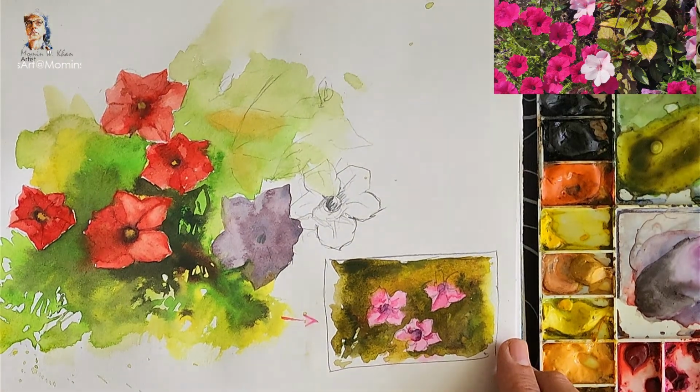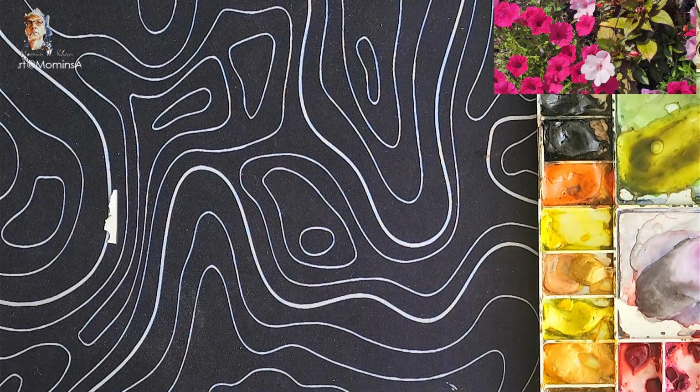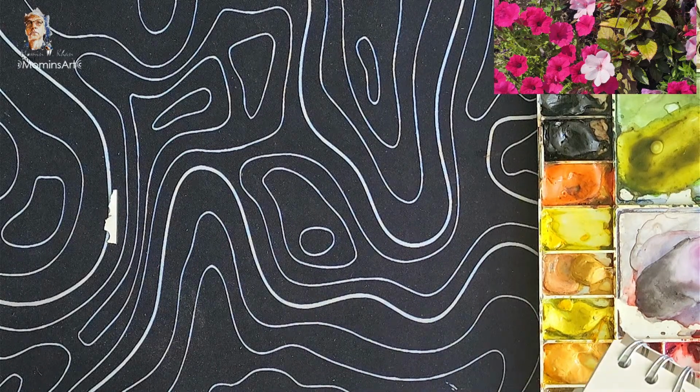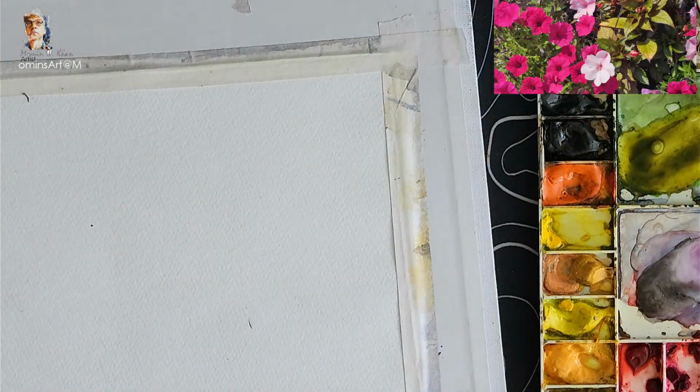Okay, so let's go and grab the paper, the Fabriano 120-pound cold press rough surface. This is the paper I use all the time, and I would recommend it to everybody. You can use Arches or any other paper, which is fine too.